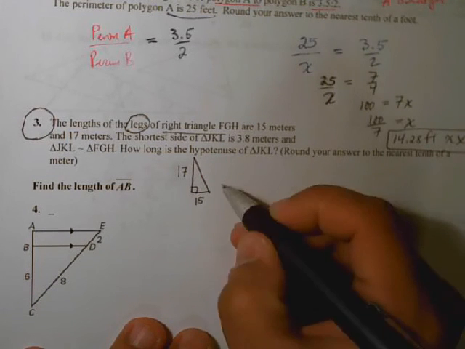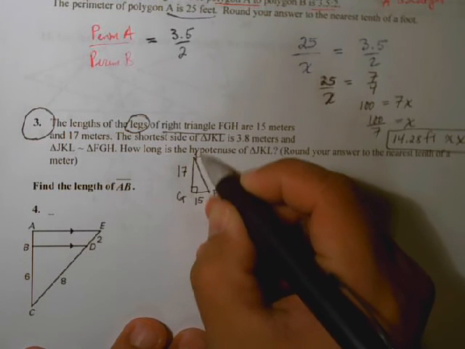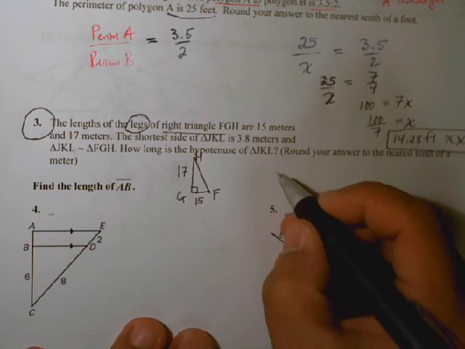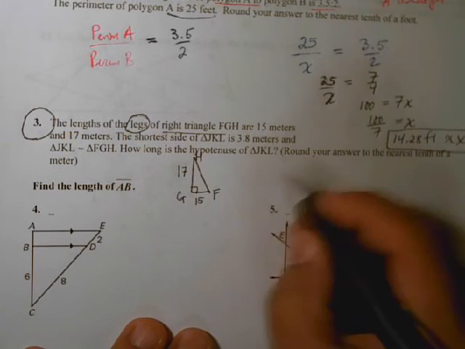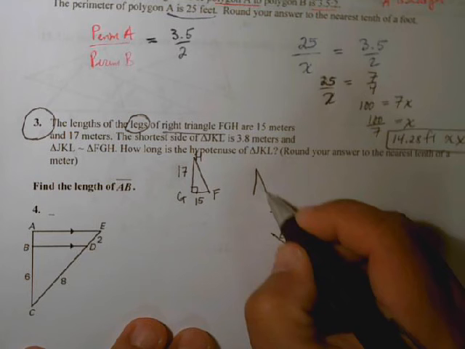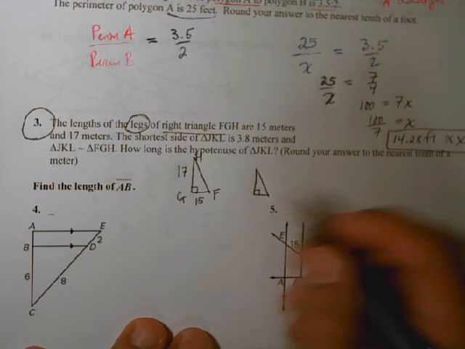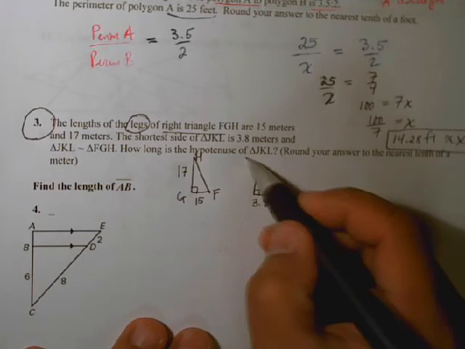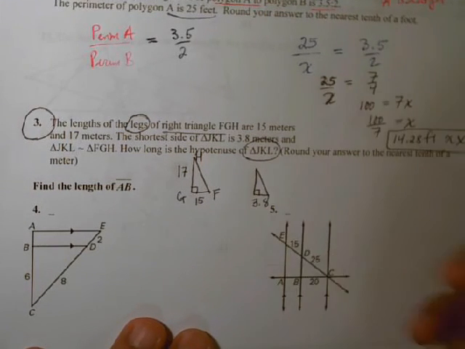And this is FGH, and it doesn't quite matter what we label these points as long as we label them F, G, and H. And then we know that the shortest side of JKL, which is going to be a little bit smaller than FGH, is 3.8. How long is the hypotenuse of this one?